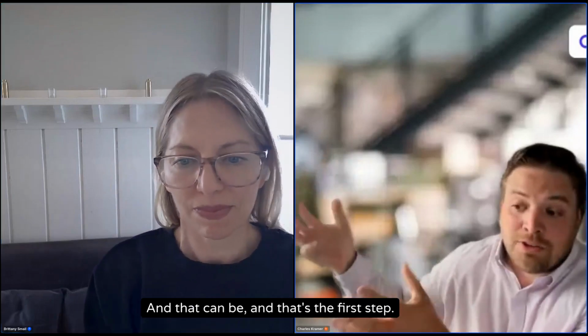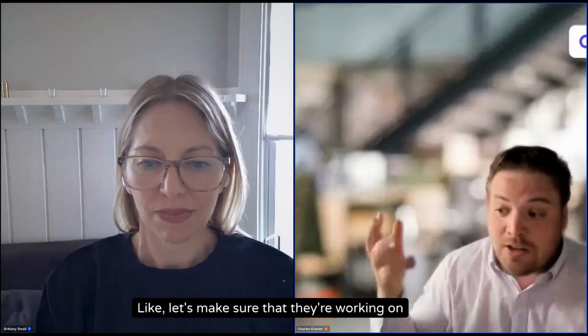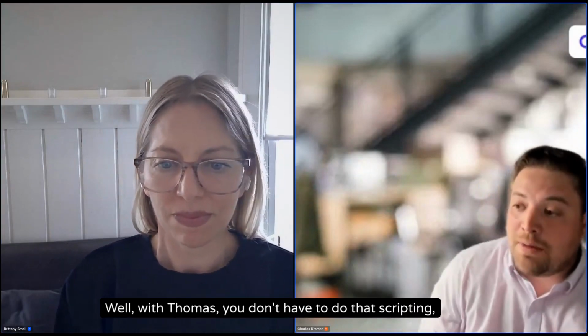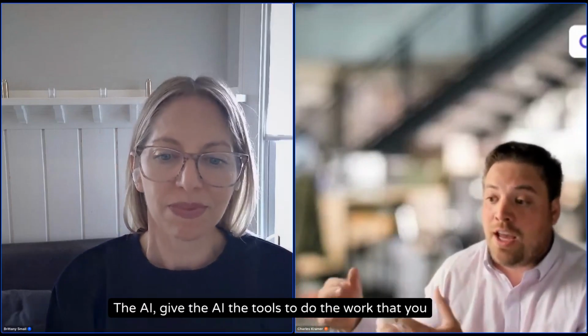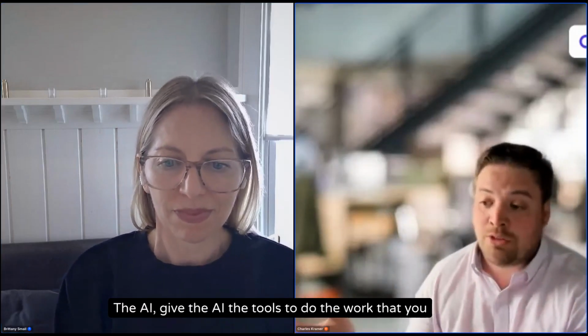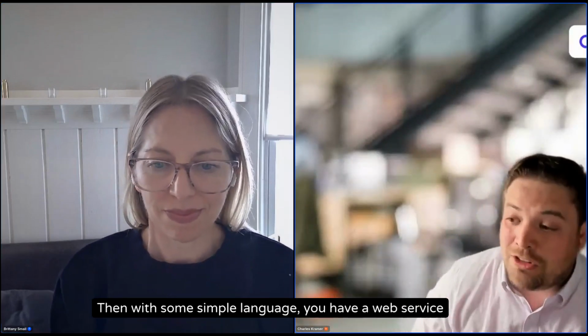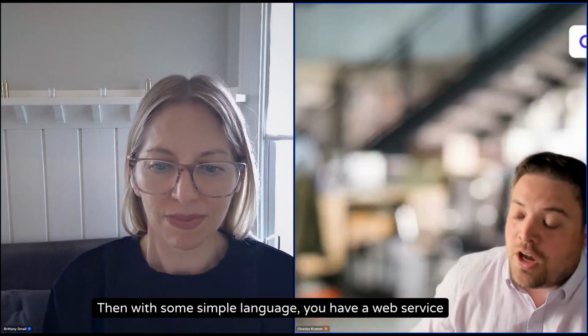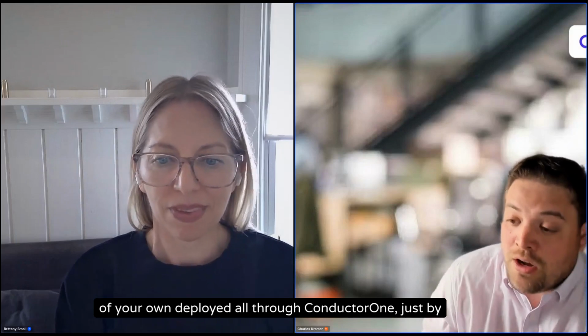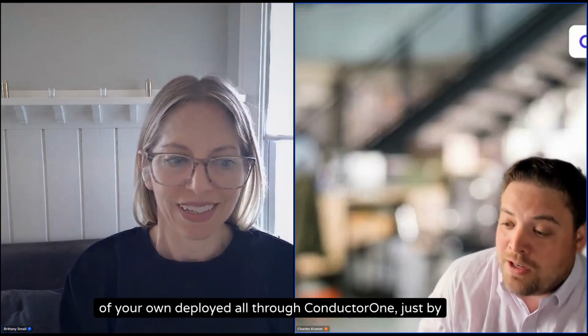And that's the first step. Like, let's make sure that they're working on something. Well, with Thomas, you don't have to do that scripting, right? You just hand it off to the AI. You give the AI the tools to do the work that you need done. And with some simple language, you have a web service of your own deployed all through ConductorOne just by using your keyboard. Super powerful.